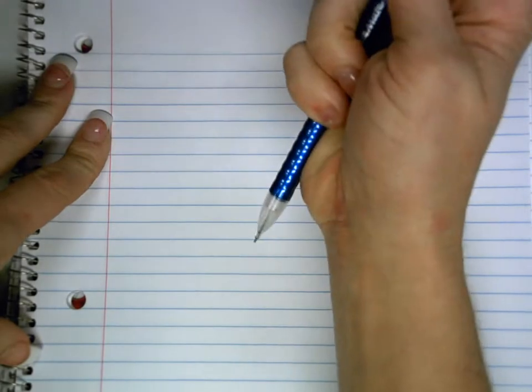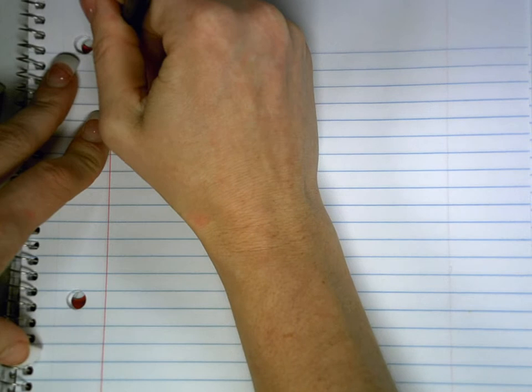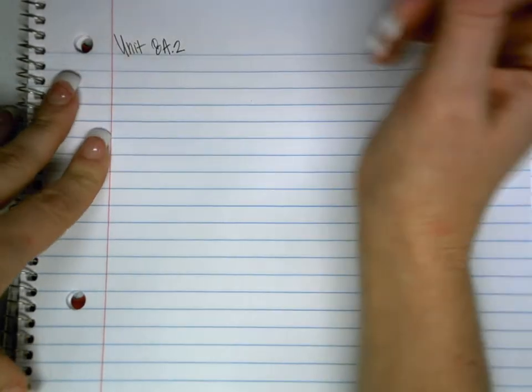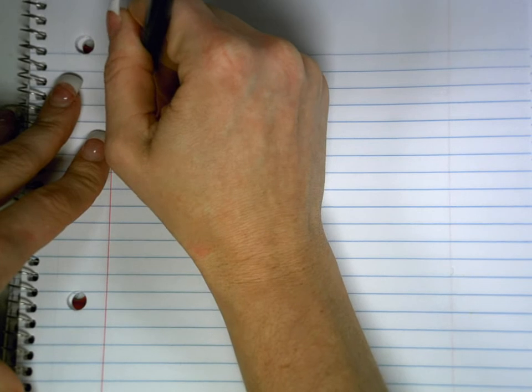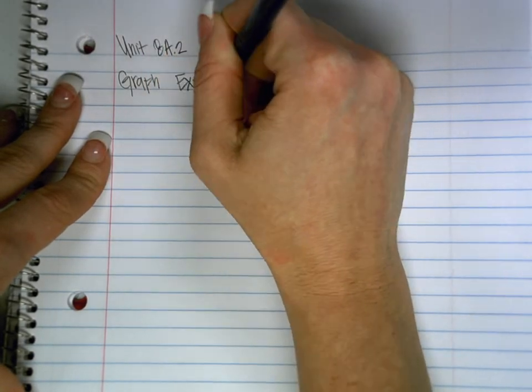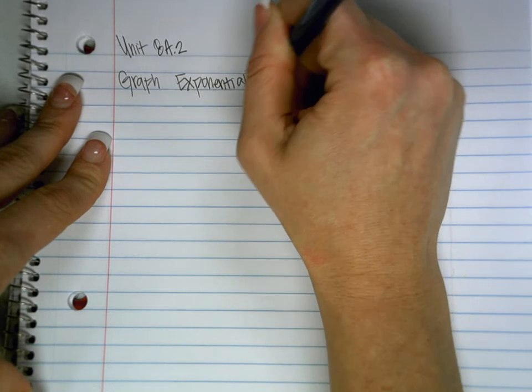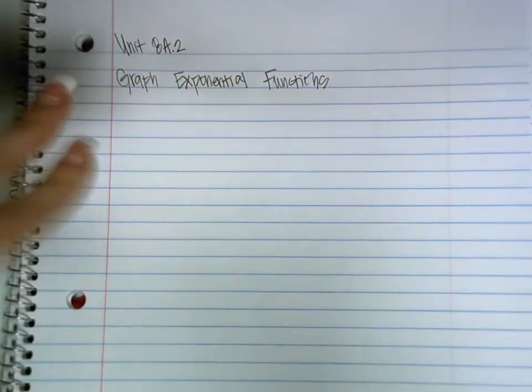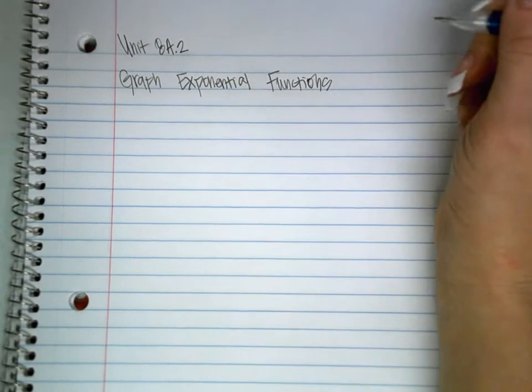All right, first thing we're going to work on today is unit 8A.2. Okay, and we are going to learn how to graph exponential functions. Okay, graph exponential functions.